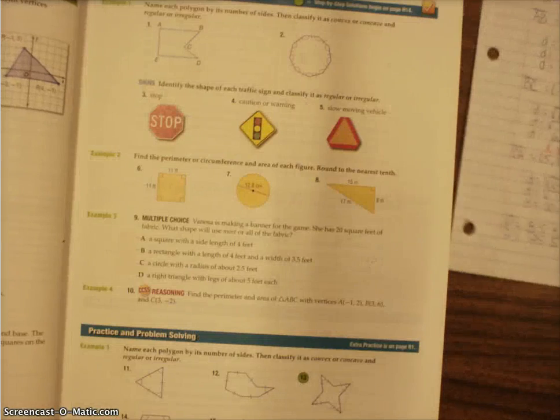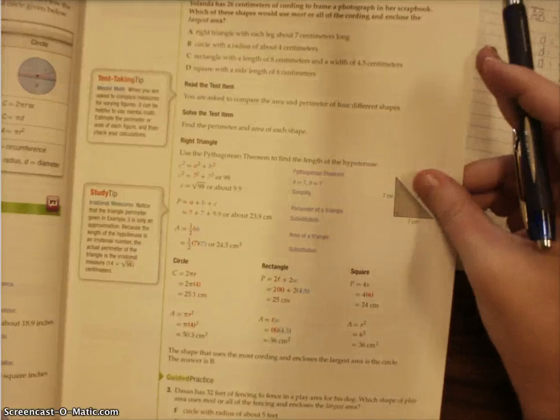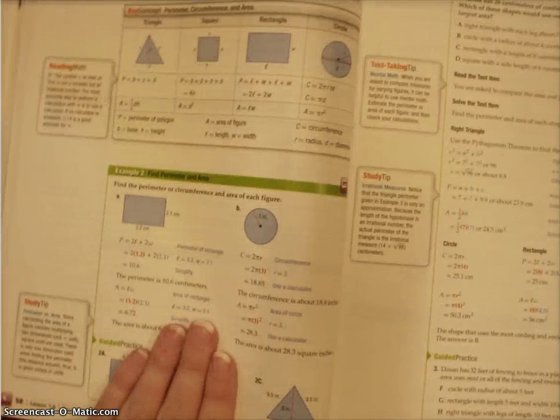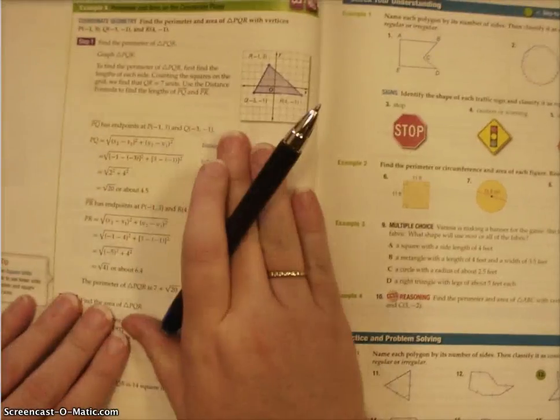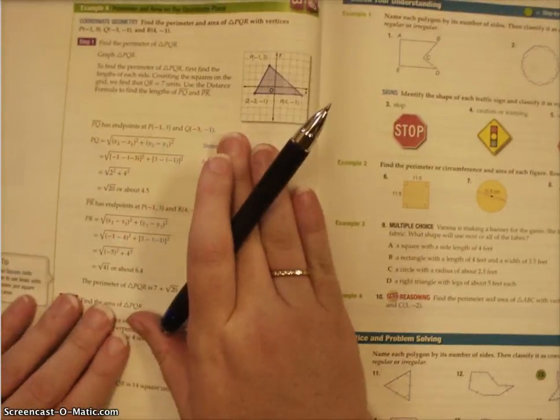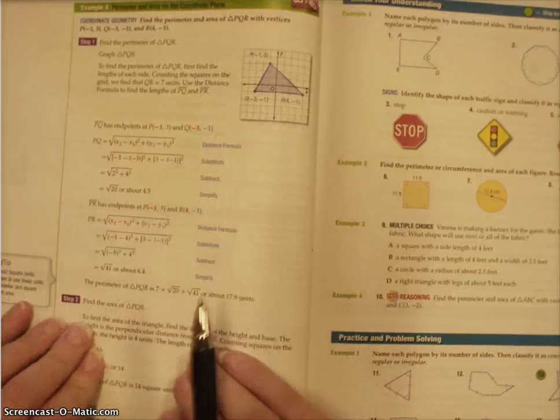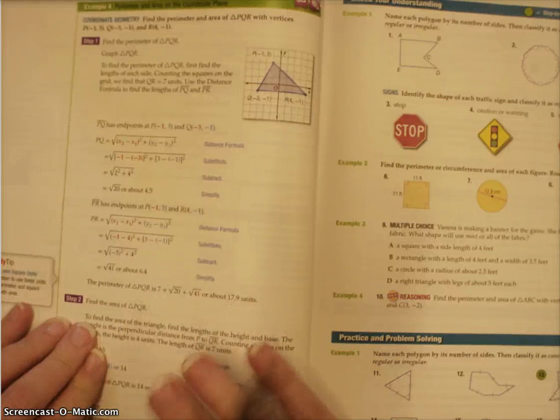That's section 1-6. Some of it is going to be your straightforward perimeter and area. Some of it's going to be asking you to use distance formula to calculate something, then give them the perimeter or the area.